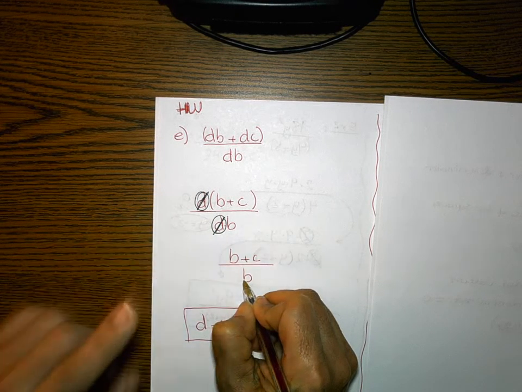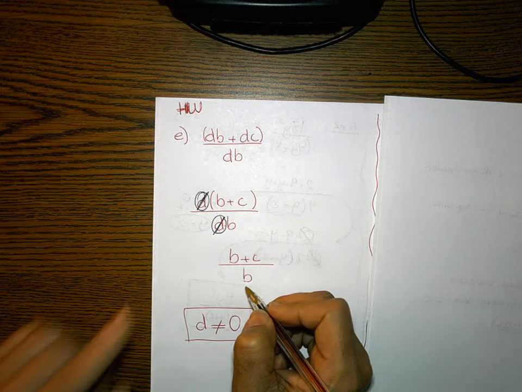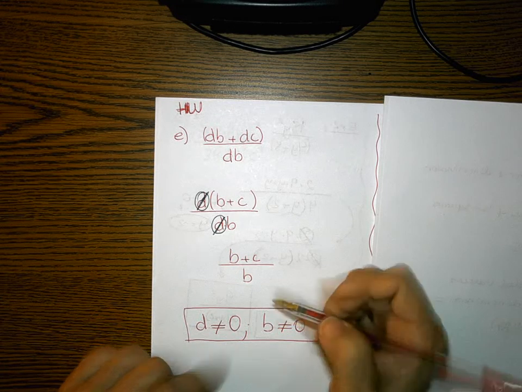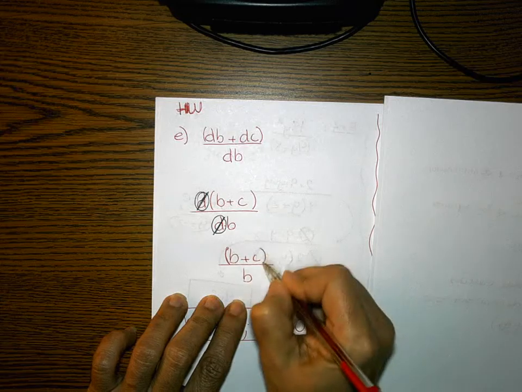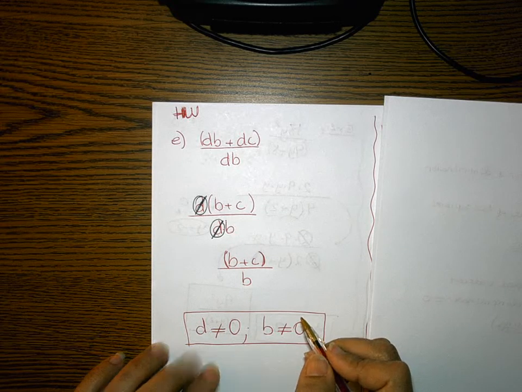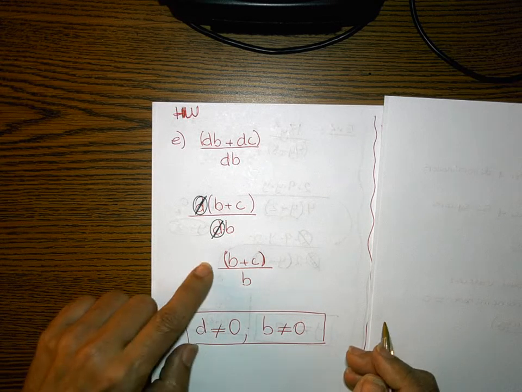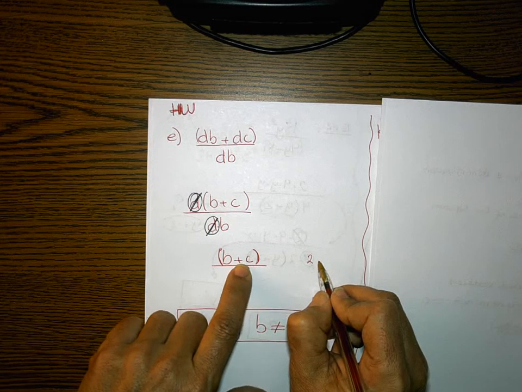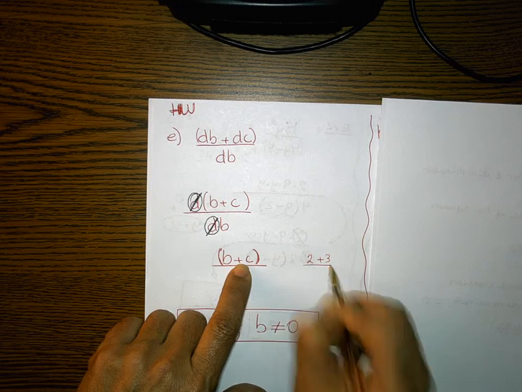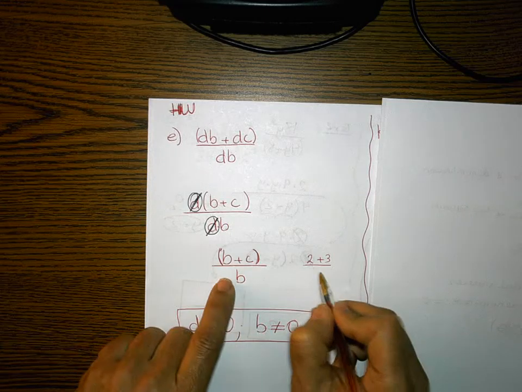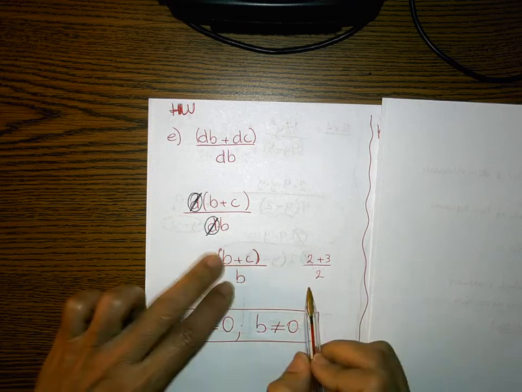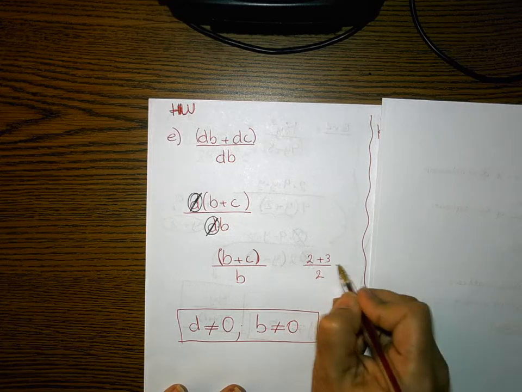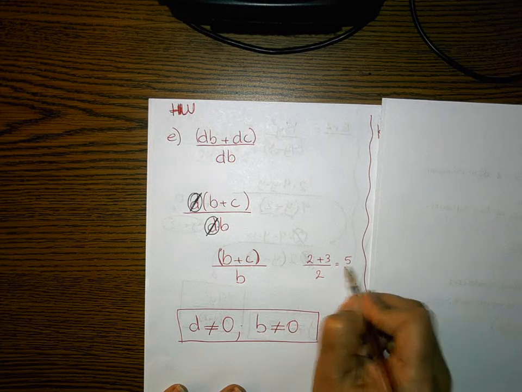Now again, the common mistake that students make is they think that they can simplify this B with this B. This is a group. You cannot reduce that. And let me explain why you cannot do that. If B was a 2 and C was a 3, then you would have 2 plus 3 divided by 2, which is 5 over 2.